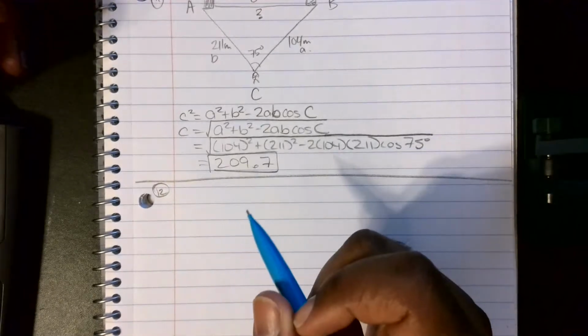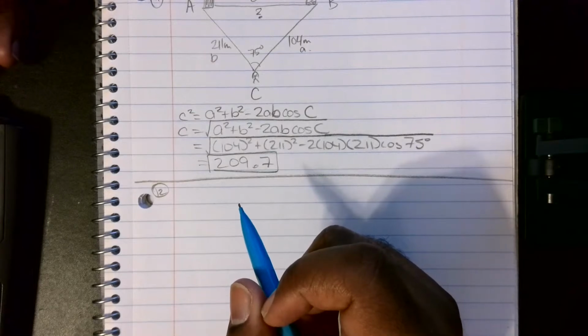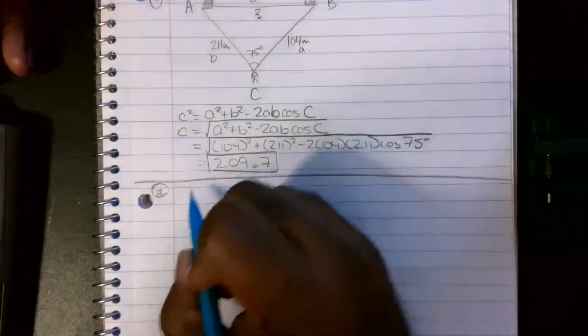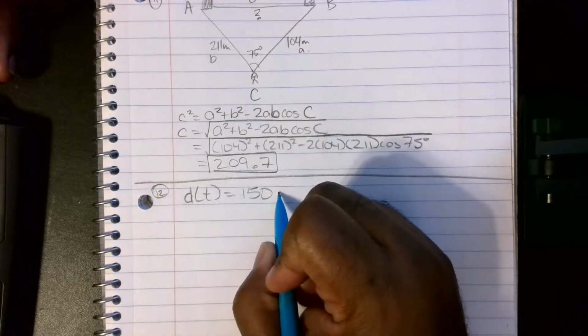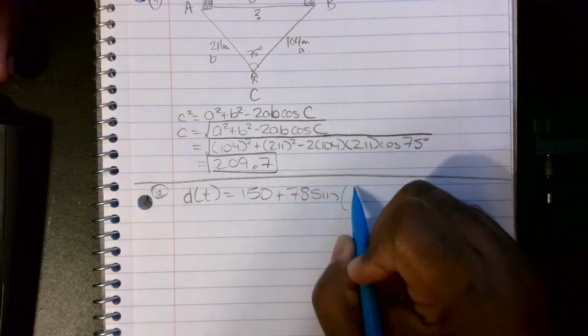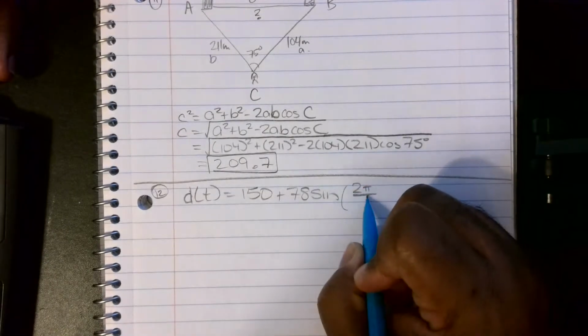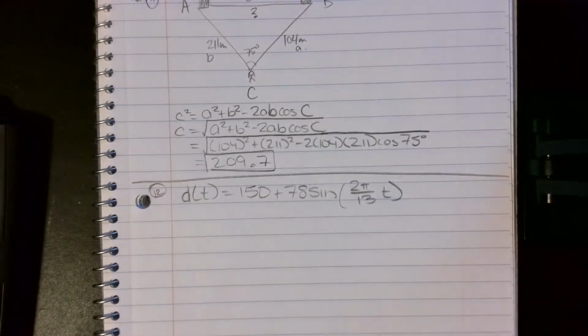Suppose an airplane is asked to stay in a holding pattern near an airport. The distance of the plane to the airport is described by D of T equals 150 plus 78 sine of 2 pi over 13 t. I'll do 15, and then if y'all want, I'll do number 12 as well.